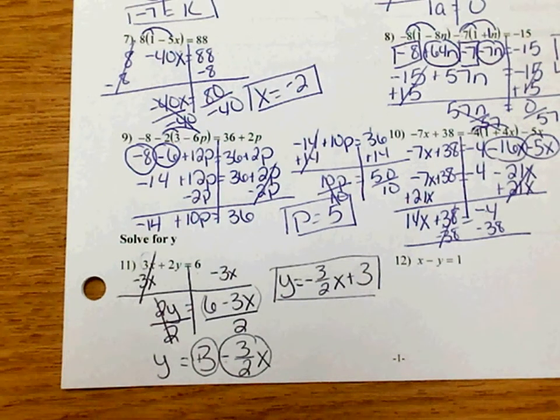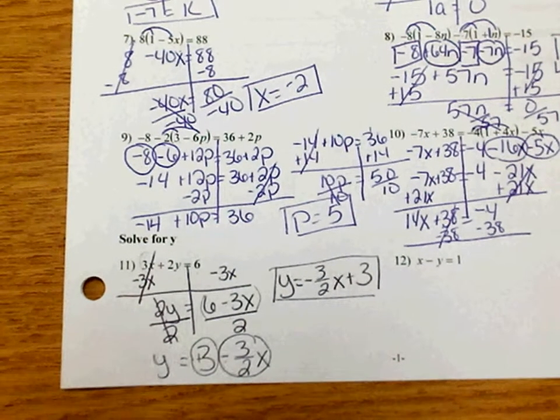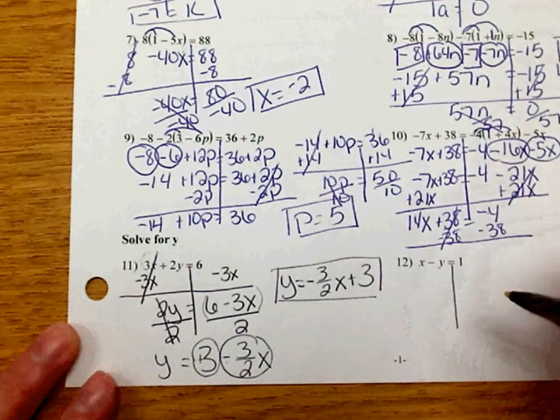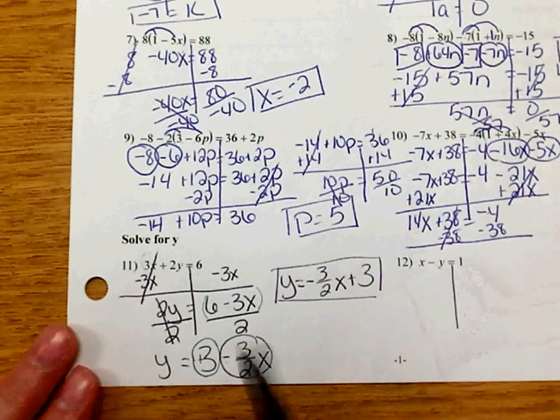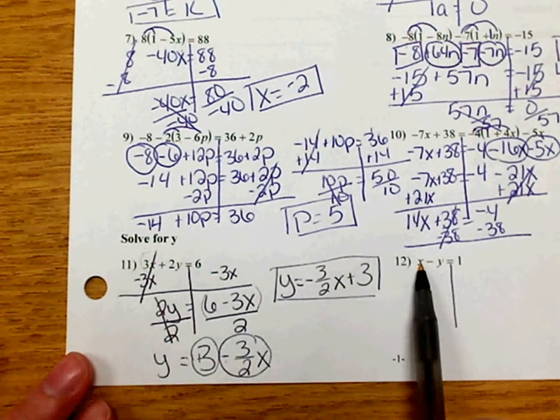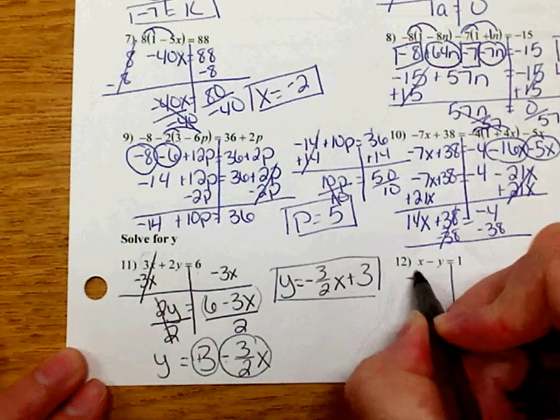Okay, number 12. Looking at number 12, we are trying to solve for y. So what piece do we want to move? What do you think we should move, Justin? The x. Is it positive or negative right now? So we're going to subtract x.